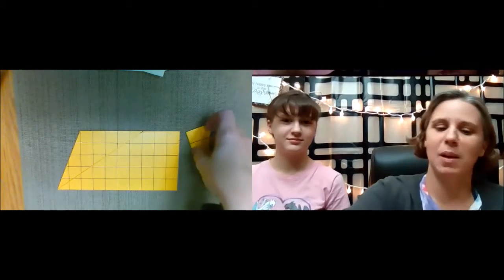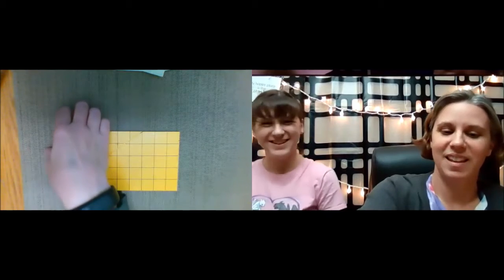The area of a parallelogram is the same as area of a rectangle. Base times height. But guess what? This parallelogram is really special. We can actually make it into a rectangle. Again, base times height.